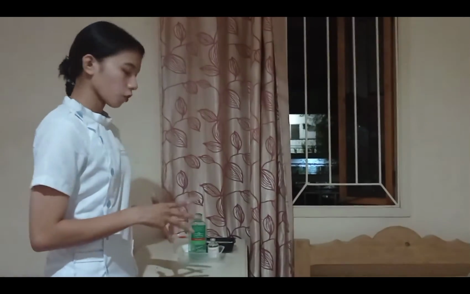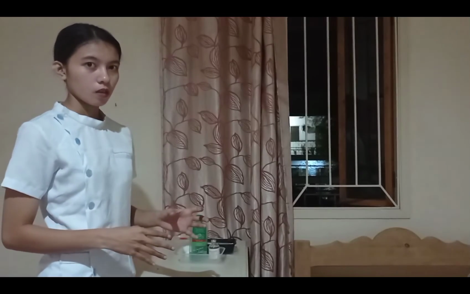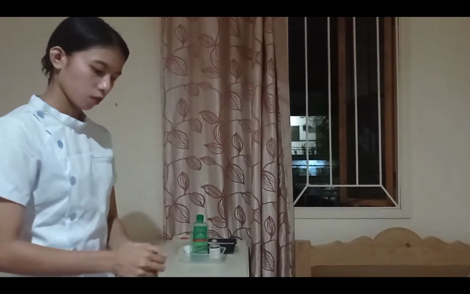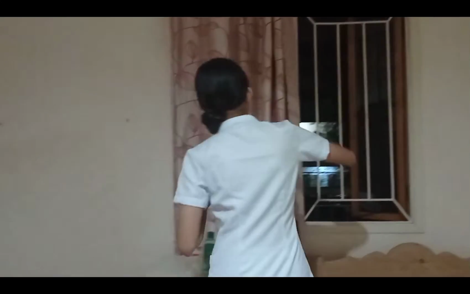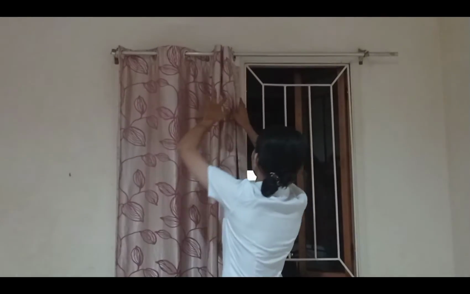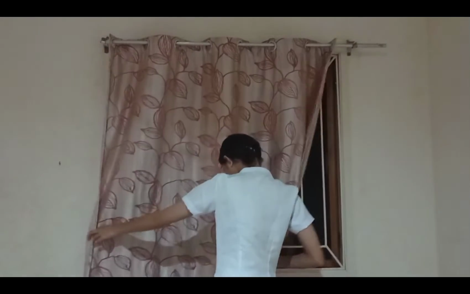Then we prepare the table. The next is to prepare the intramuscular vaccine and a special syringe to be used, with a dose of 0.5 ml. Supplies to be used. Then we provide privacy to the patient by draping the curtains and closing the doors.